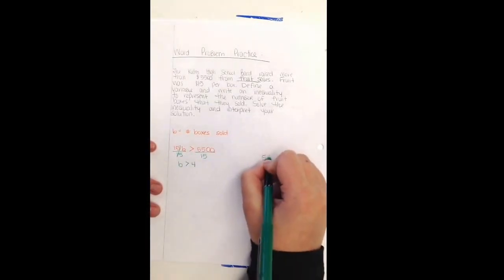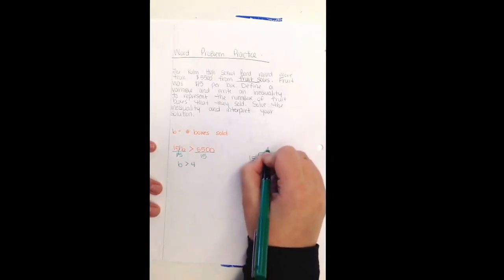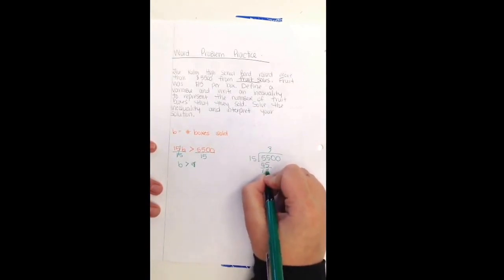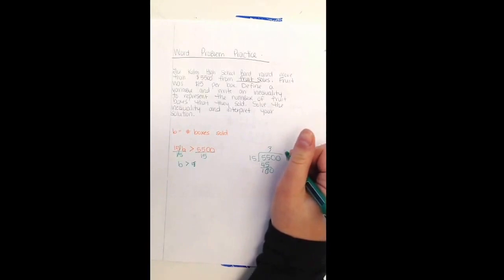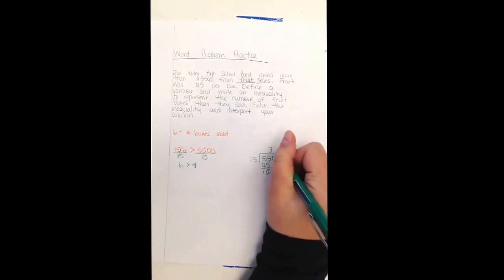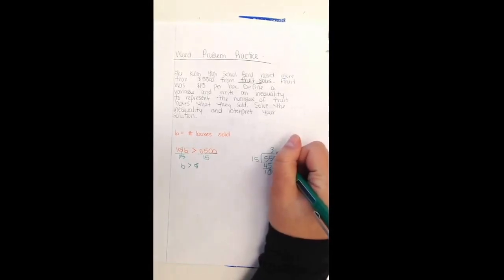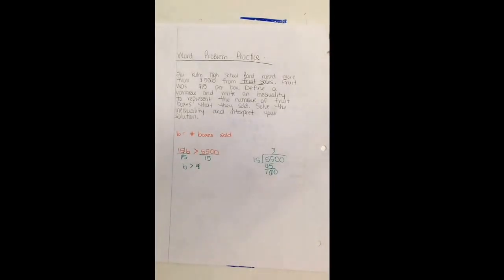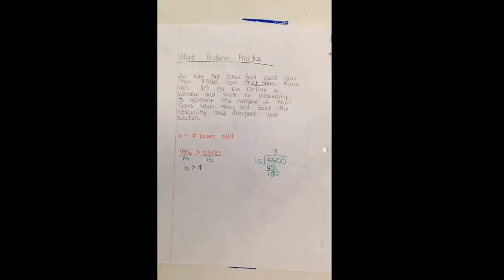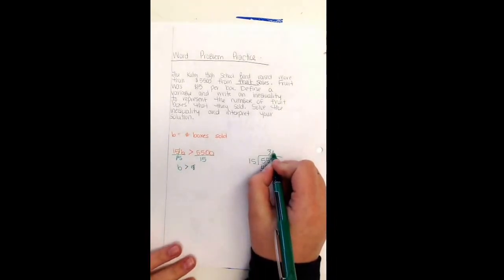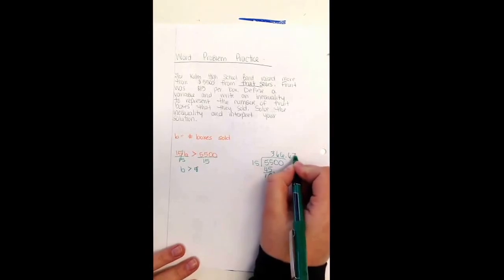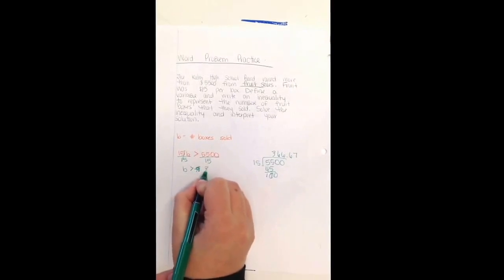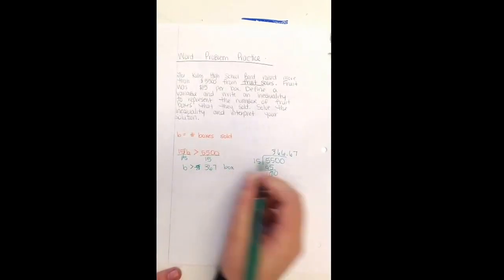What do we get here? What does that give me? It should give me, I get 366.67. So they have to sell at least 367 boxes. Remember, they cannot sell 2/3 of a box.